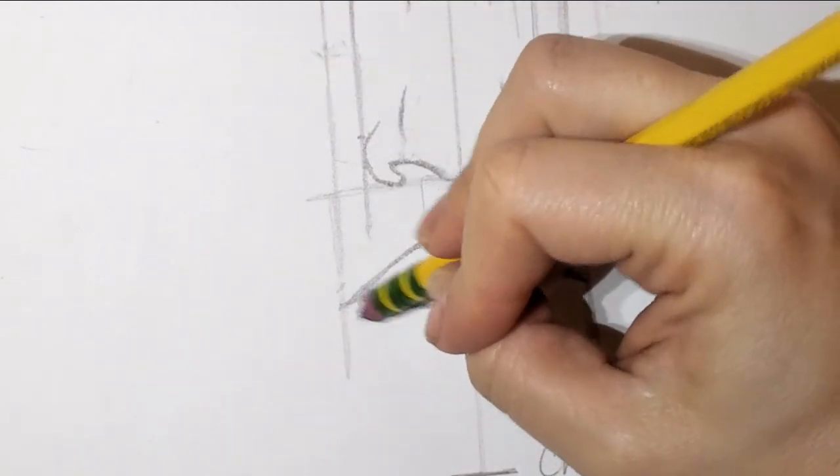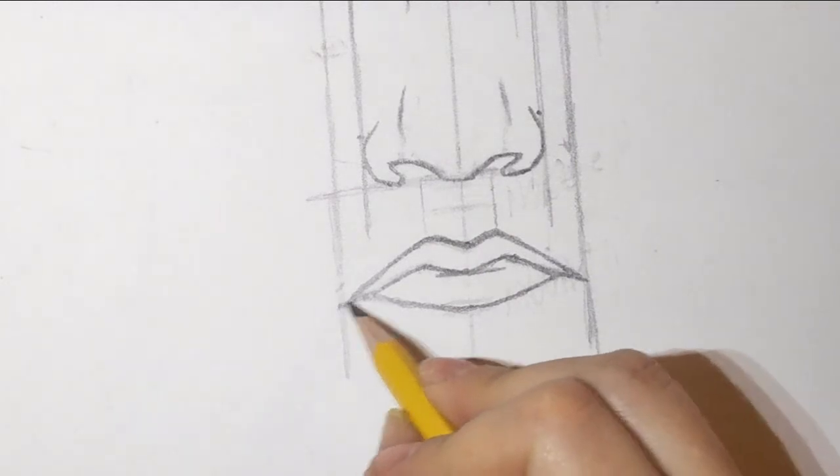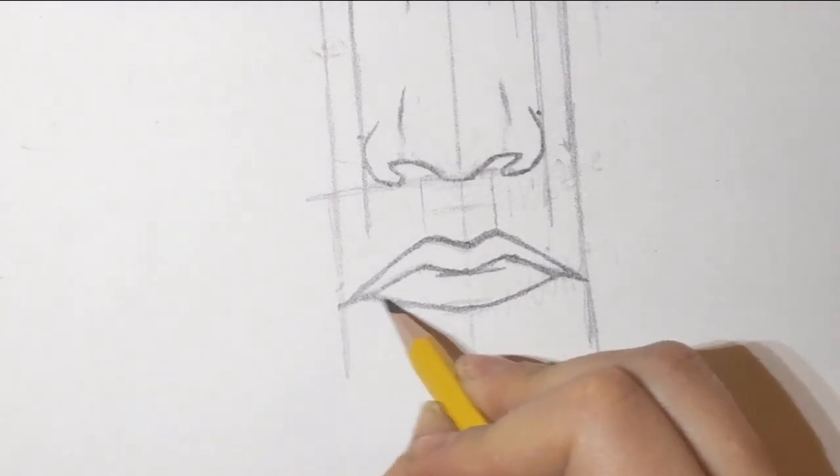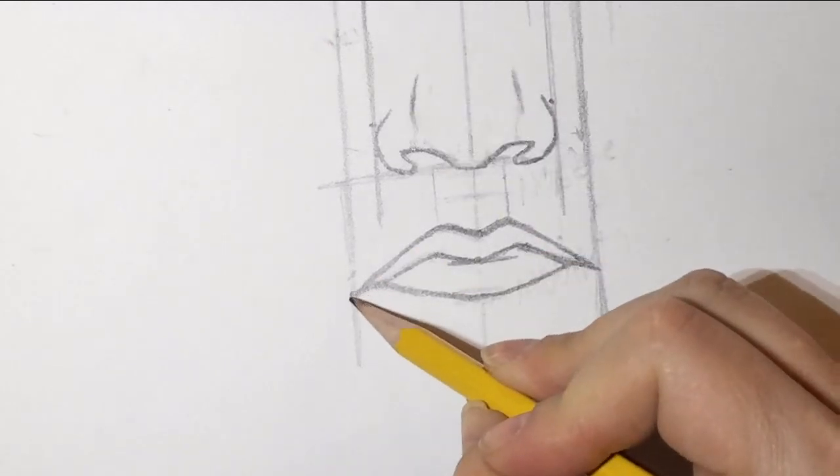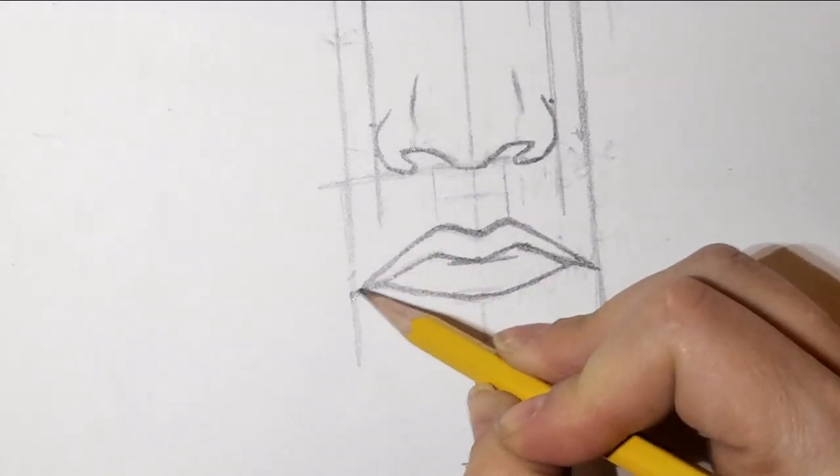And again, both sides are not the same. And then a lot of times at the end of our mouths, we just have like a little hook.